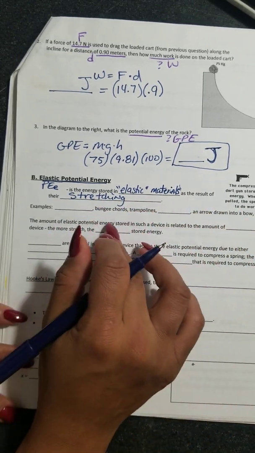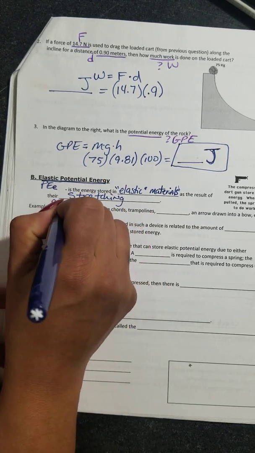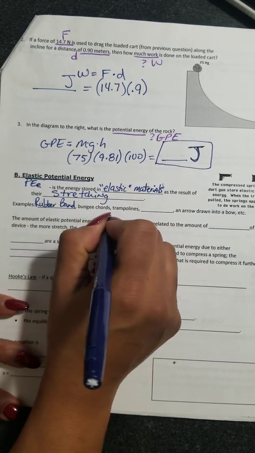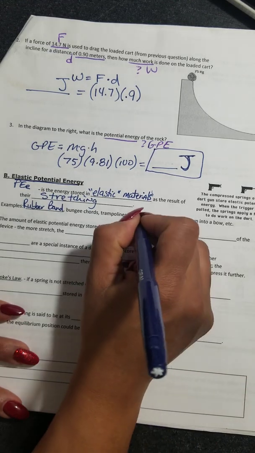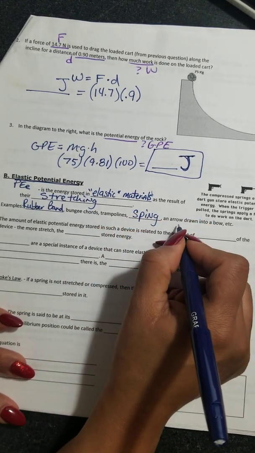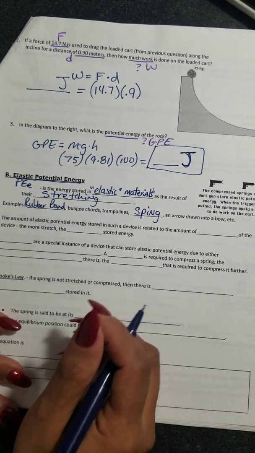And we'll talk about that in the next paragraph. It says here examples: a rubber band, a bungee cord, a trampoline, a spring, which is a very common one, a drawn bow and arrow when you pull it back, a scrunchie.